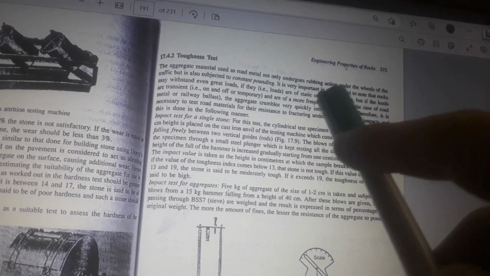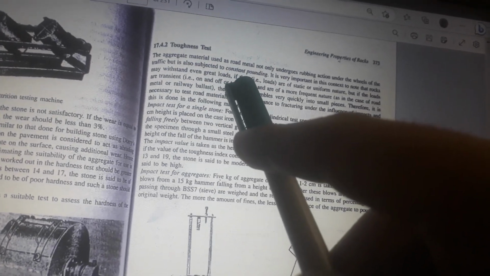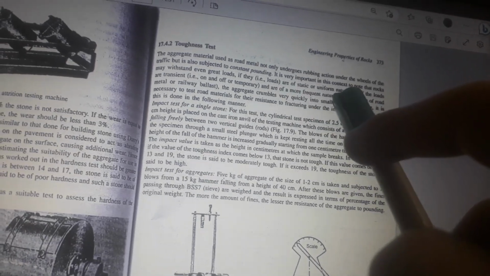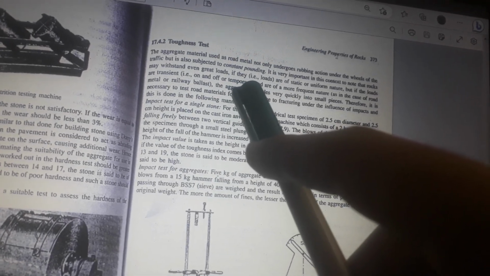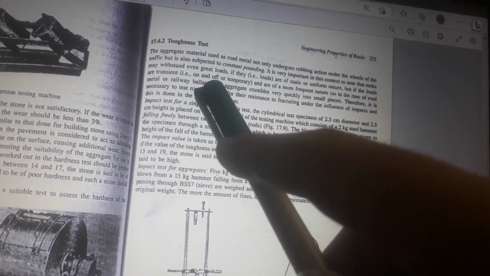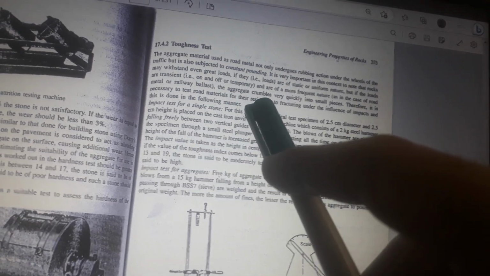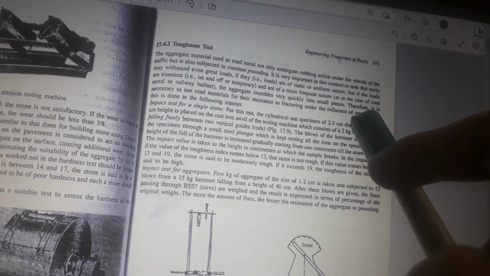It is very important in this context to note that roads may withstand even great loads if the loads are static or uniform in nature, but if the loads are transient, that is, on and off, and of more frequent nature, as in the case of road metal or railway ballast, the aggregate crumbles very quickly into small pieces. Therefore, it is necessary to test road materials for their resistance to fracturing under the influence of impacts.